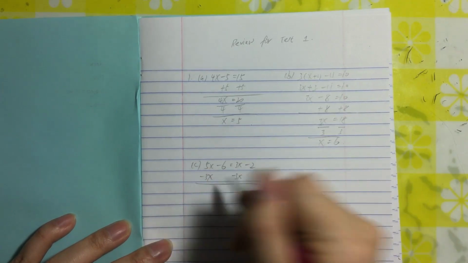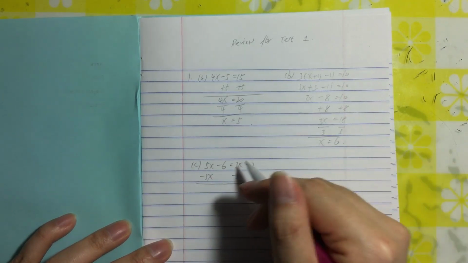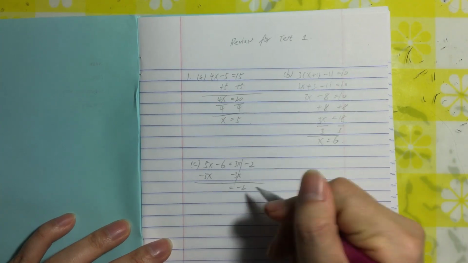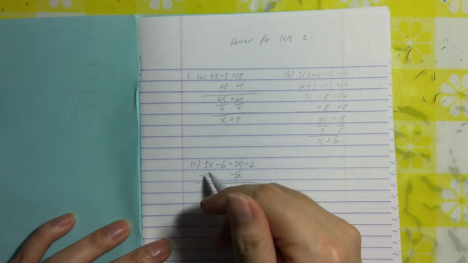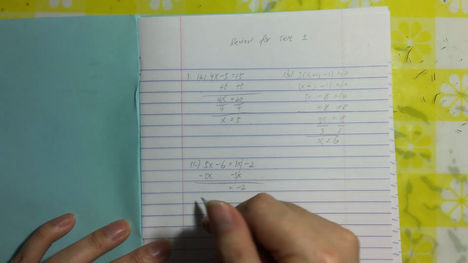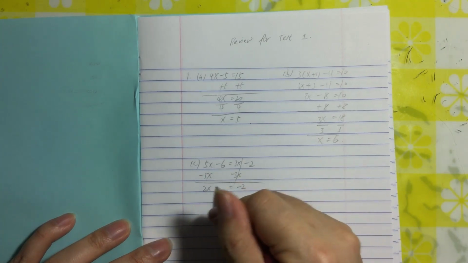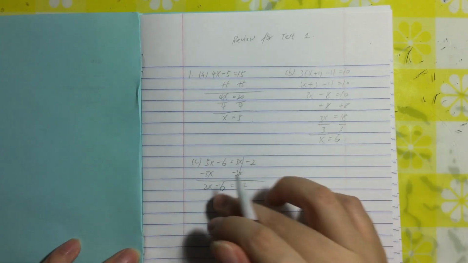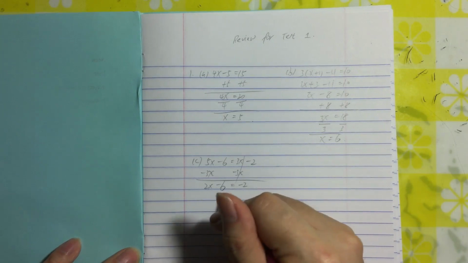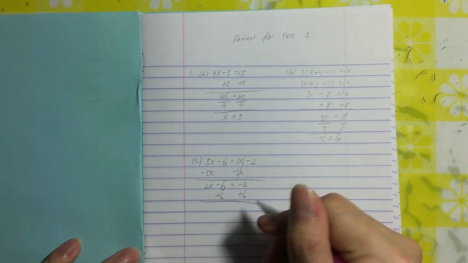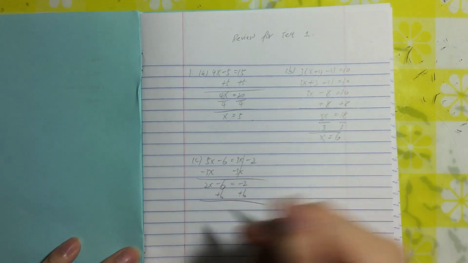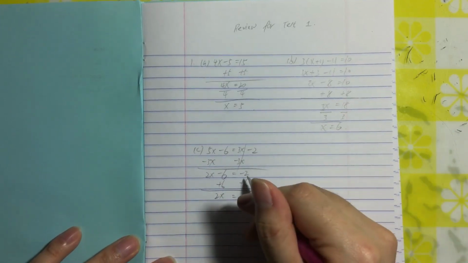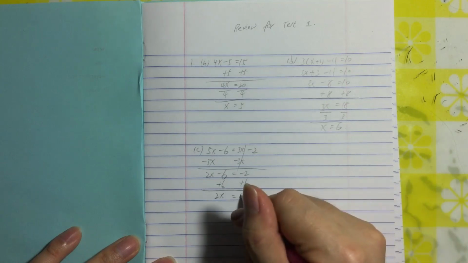If I subtract 3x from both sides, on the right side here, positive 3x and negative 3x can cancel. What's left is negative 2. On the left side, 5x take away 3x is 2x. Minus 6 stays the same. Next, we try to get x by itself. So I can add 6 to both sides. If I add 6 to both sides, on the left side, 6 can cancel. We get 2x by itself. On the right side here, negative 2 plus 6 is positive 4.